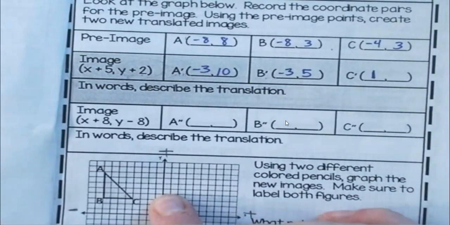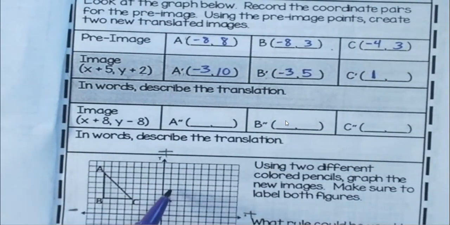Well, don't put a point there because it's going to move again, so I shouldn't have done that. But 1, 2, 3, 4, 5, and then up 2, so that would be your new C. So 3 plus 2 is 5. All right, we're going to now plot those 3 points. So you can go 1, 2, 3, 4, 5, and up 2, and there's my new A prime.